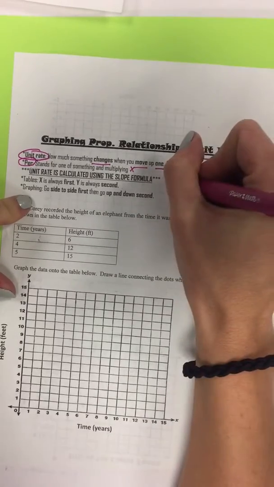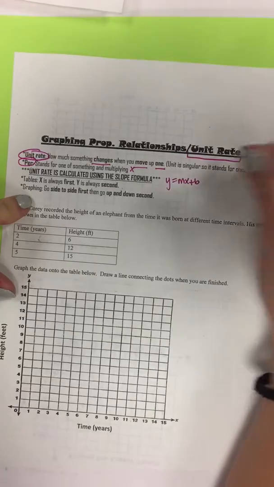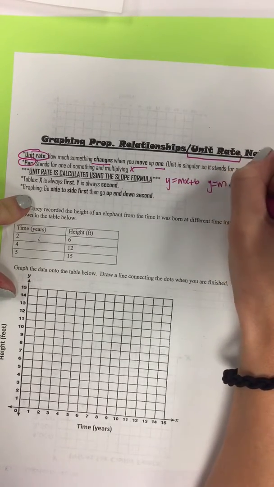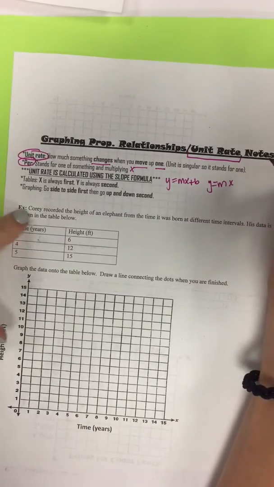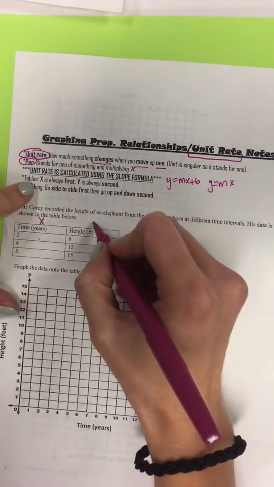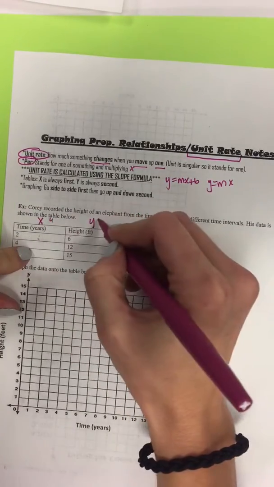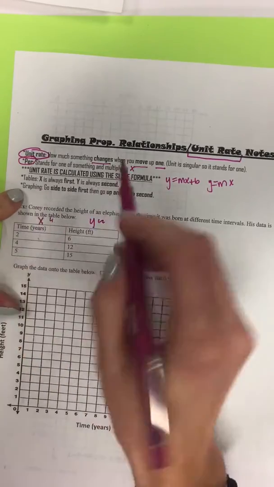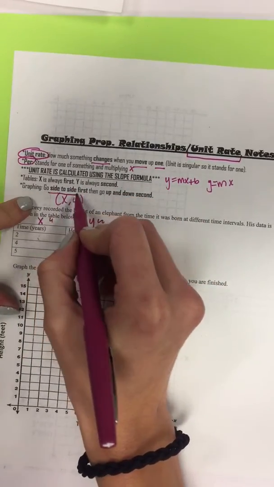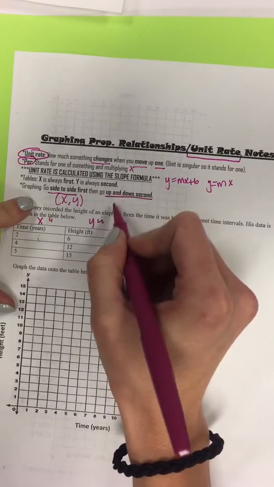So the slope formula, y equals mx plus b, or in this case, since we're talking about unit rate, y equals mx. Remember, table, x is always first, y is always second. In your calculator, list 1, list 2. To graph, remember x and y, you go side to side first, your horizontal change, then you go up and down second, so your vertical change.